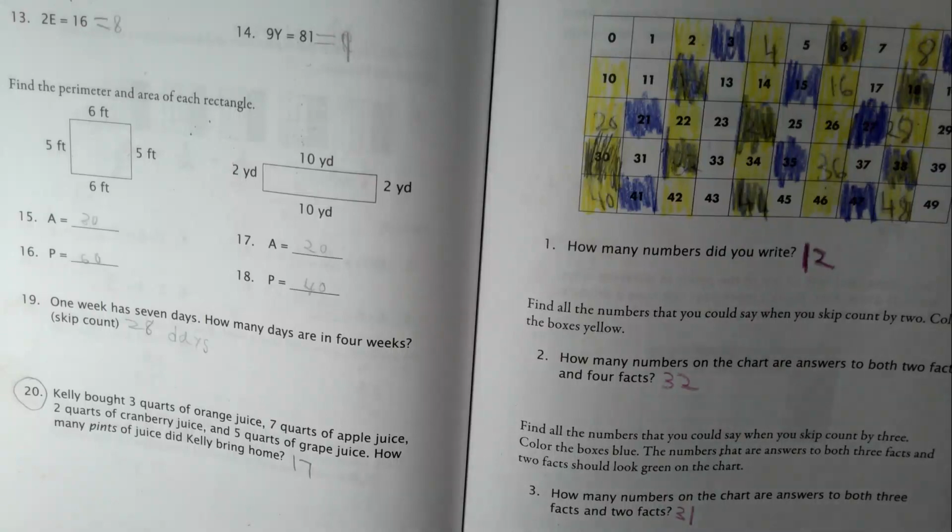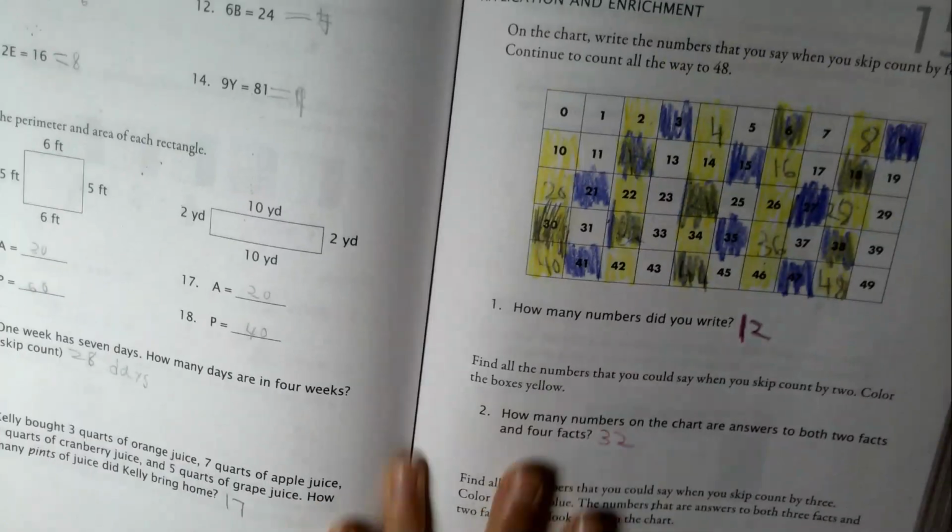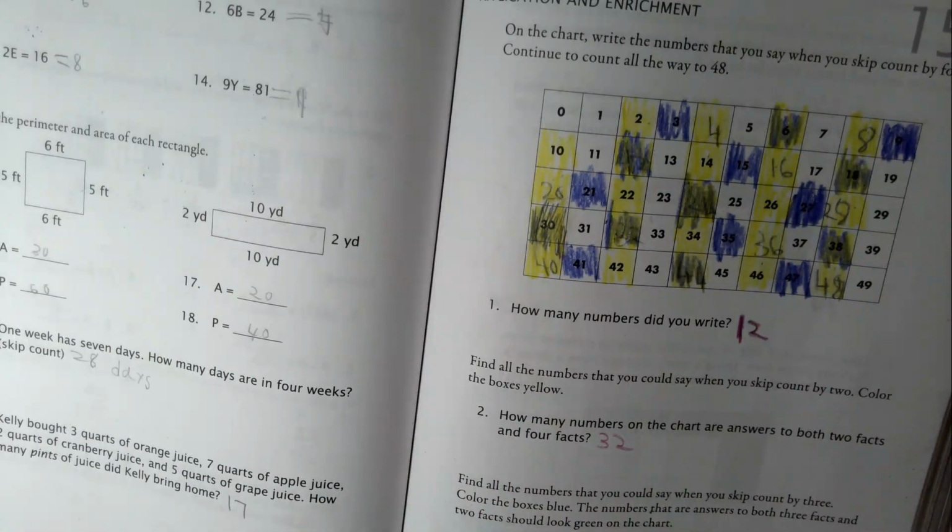All right, and we are all done with chapter 15. On to 16.